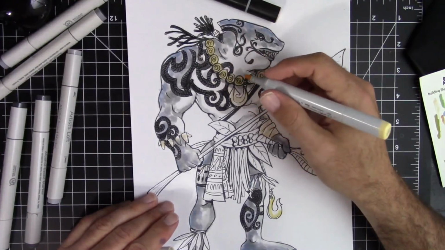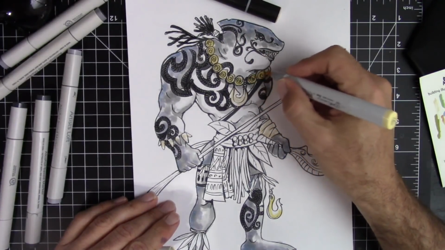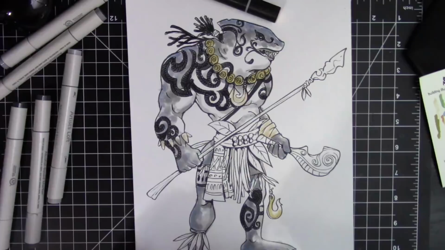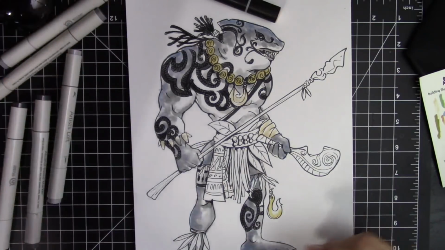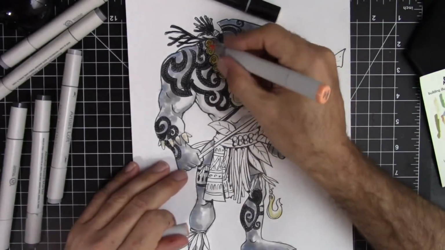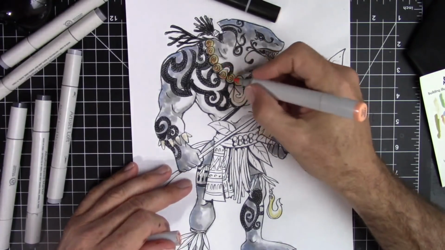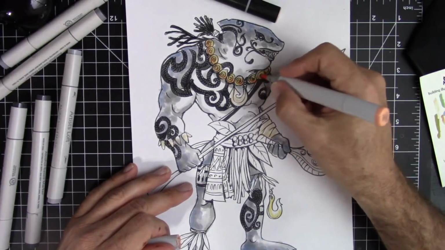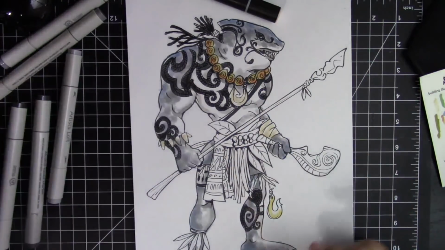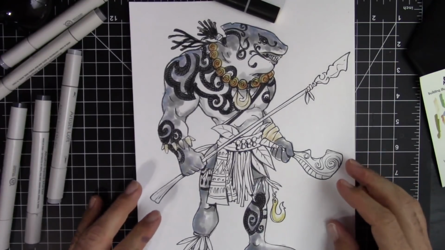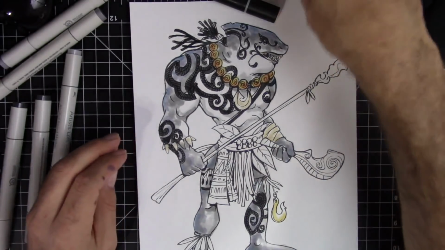I probably need to get some refills for my Copics, because some of them are going dry. But it's almost like, okay, my Copic of this color is dry, but I've got another brand of marker that's close enough, so I'll just use that. I've got so many different markers that if I run out and don't get refills, I just pull out another brand.